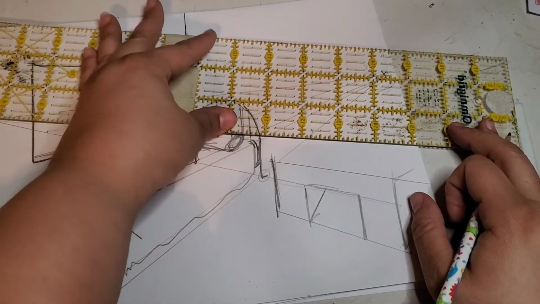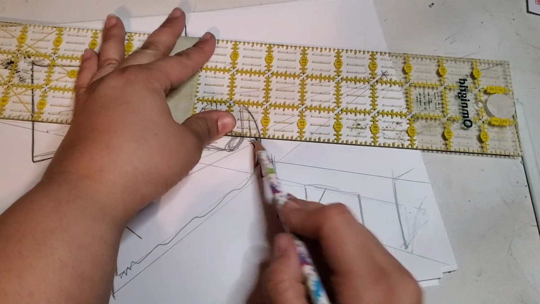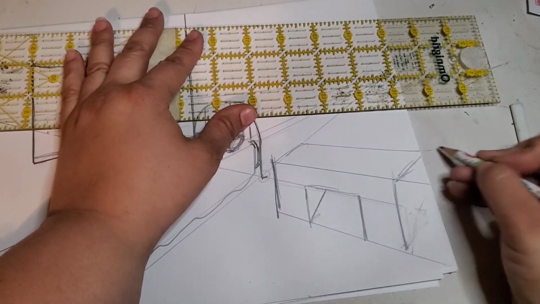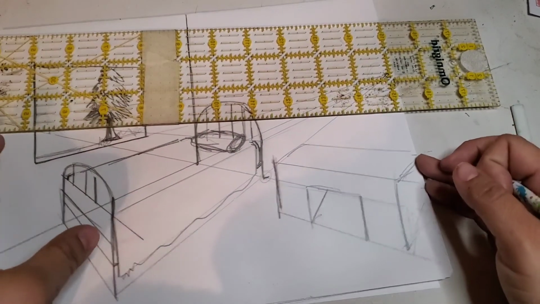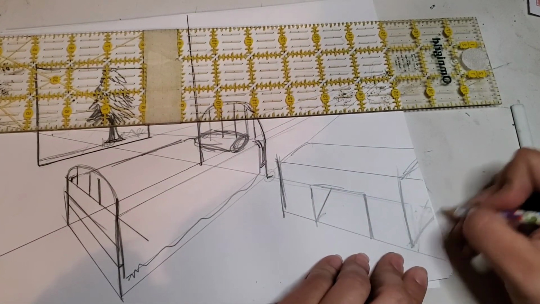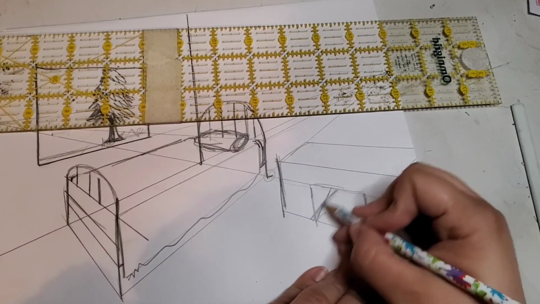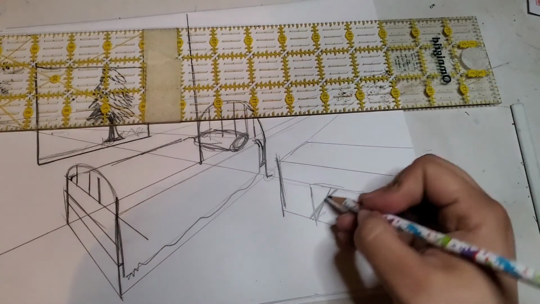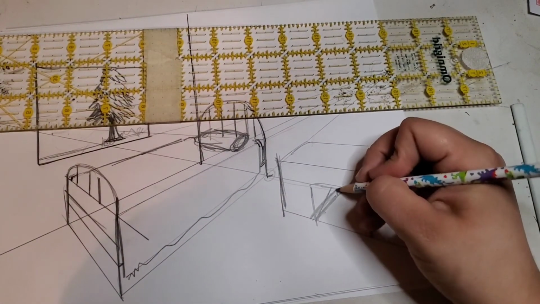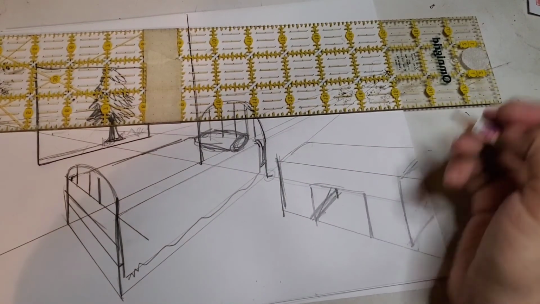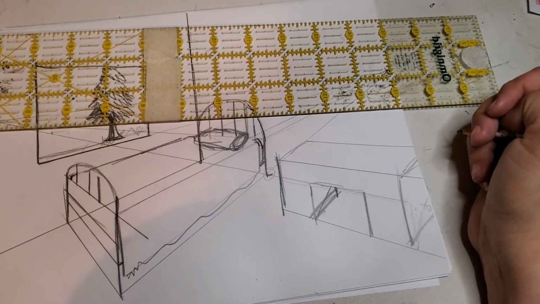Line it up with this first object. This one will tell you how wide to make your desk. And by just going straight up and down, this will tell you where to put the base of your desk. As you continue onwards, you'll get a little bit more practice with where to put what, and it will help you to place all your designs. If you have any questions, feel free to ask me.